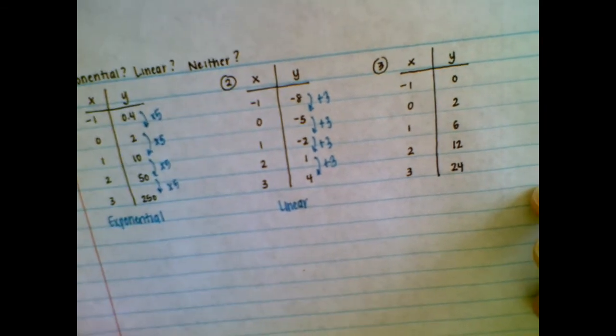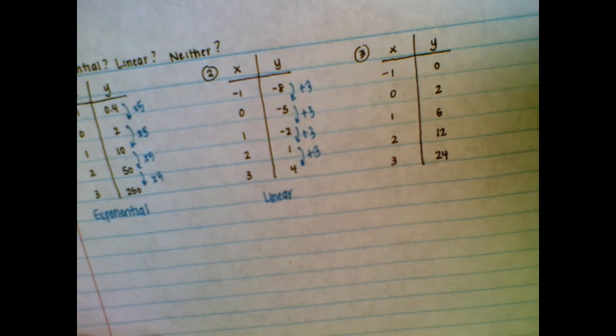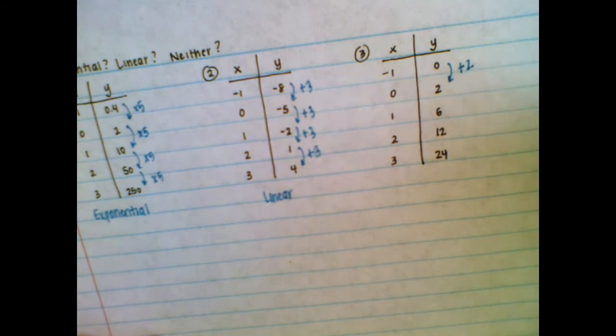All right, and let's look at one more. So my x values here, -1, 0, 1, 2, and 3 haven't changed, but my y values again have changed. So to get from 0 to 2, well, 0 multiplied by anything would just be 0. So I know this isn't going to be multiplication, so this must be addition. So to get from 0 to 2, I'm adding 2.